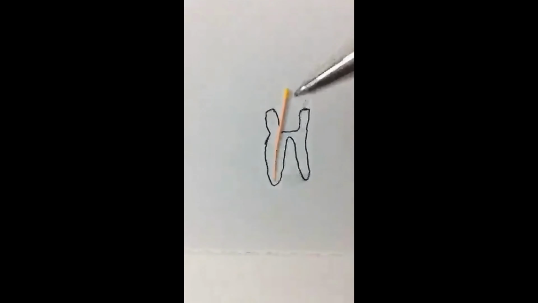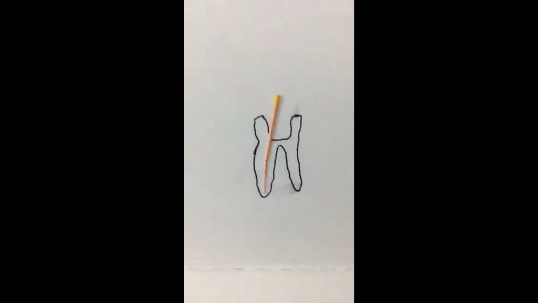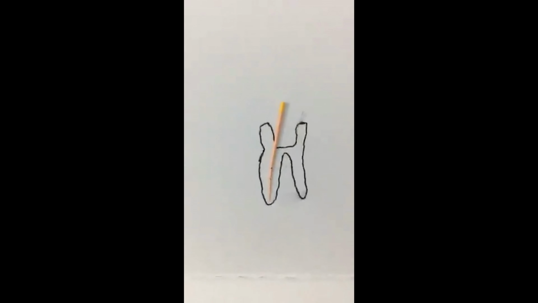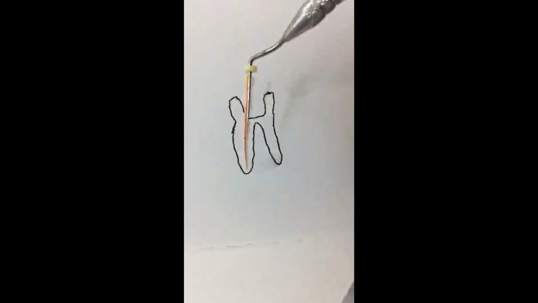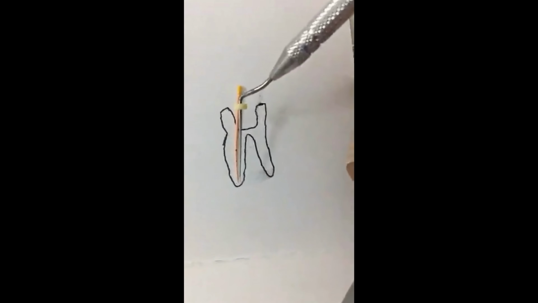Something I personally do is cut it at the level of the cusp with a scissor. It will be easier to insert your accessories. Always remember, the spreader has to go all the way up to 0 to 2 millimeters from the working length. Okay, sealer.